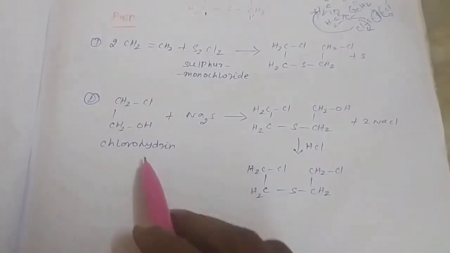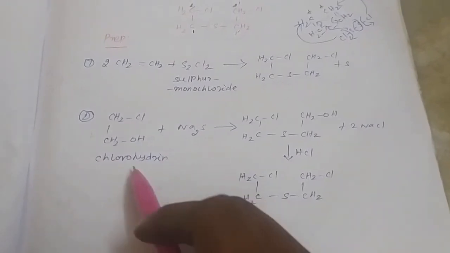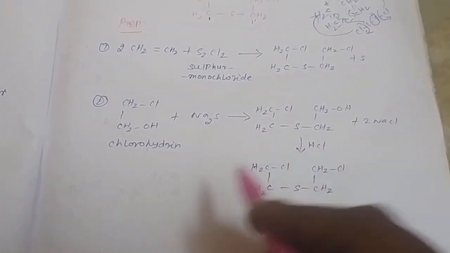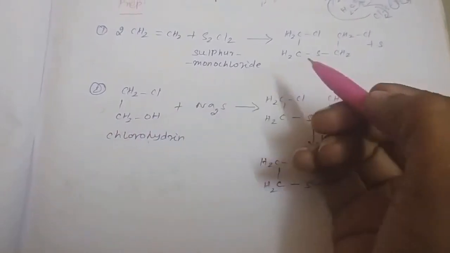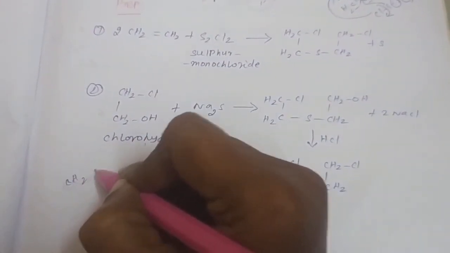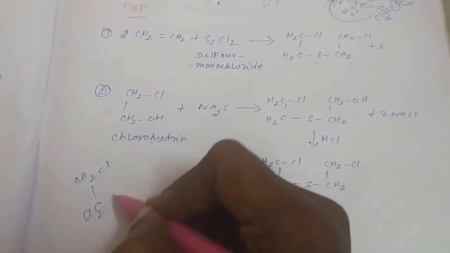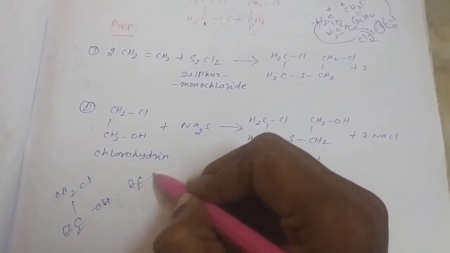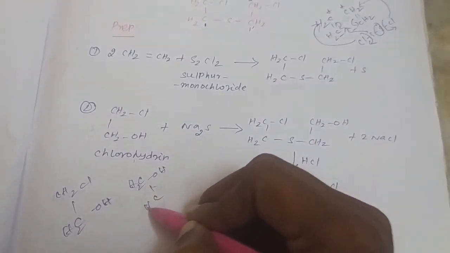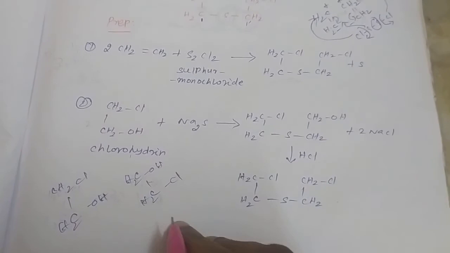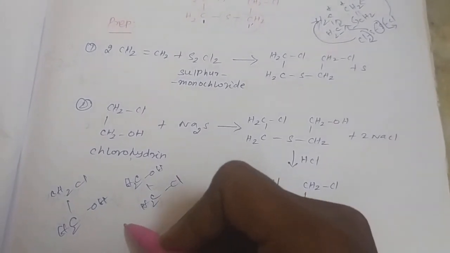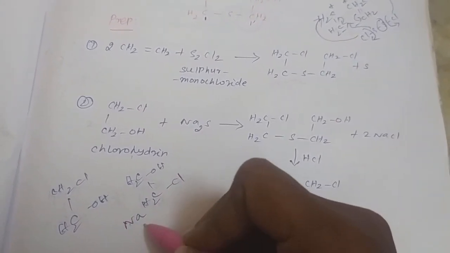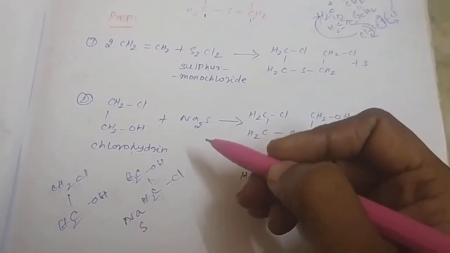The second preparation is from chlorohydrin. Chlorohydrin reacts with sodium sulfide to form mustard gas. Okay, so what is the first step? CH2Cl, CH2OH; here CH2OH, CH2Cl, with sodium sulfide.